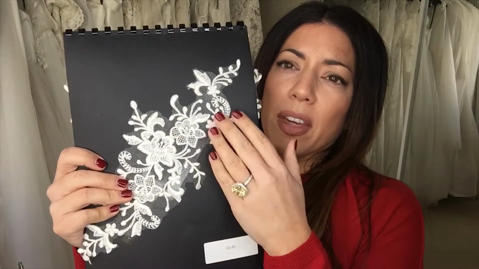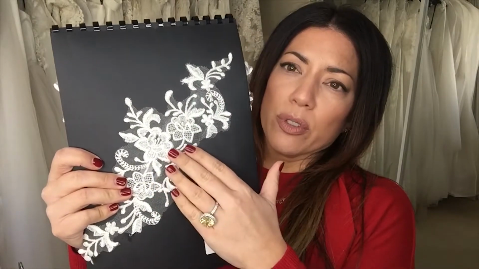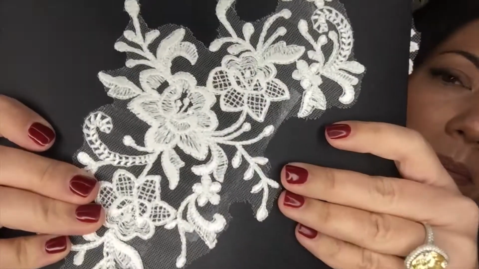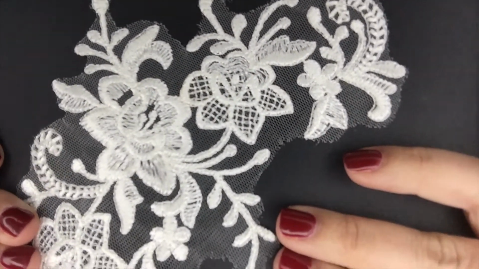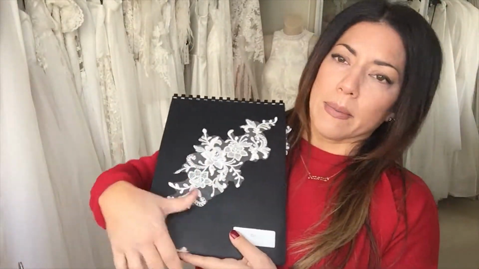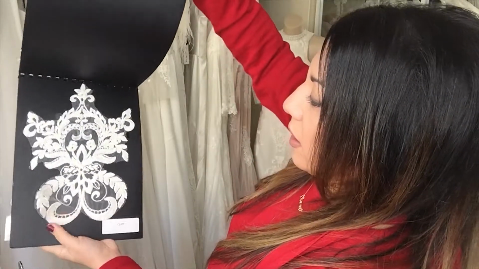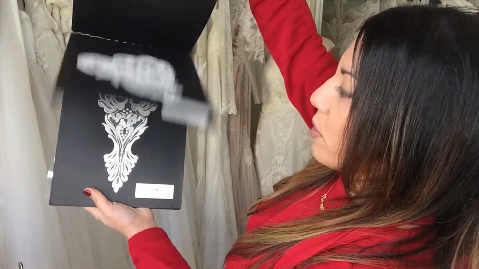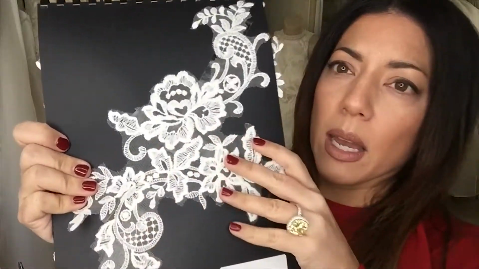So these are less traditional prints. They're also a lot flatter. You can sort of see there. Don't know if you can see that very well. And then if you're looking at some other examples, this is a great example of a cotton lace.